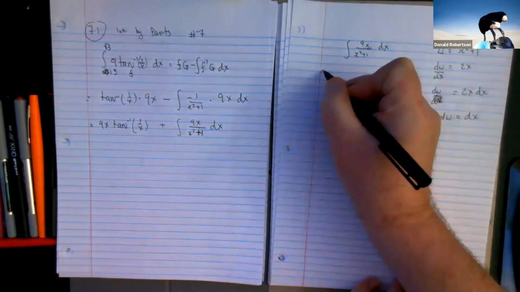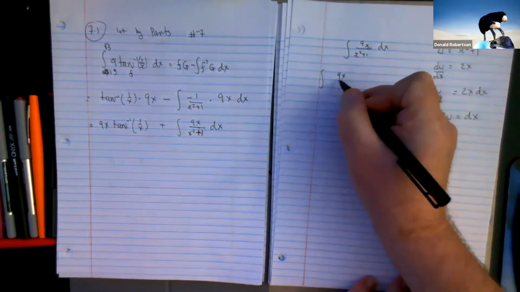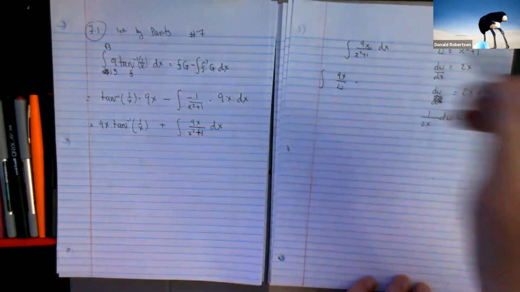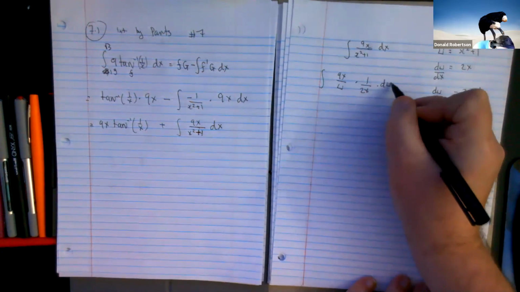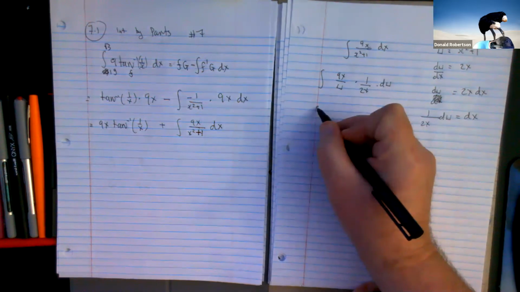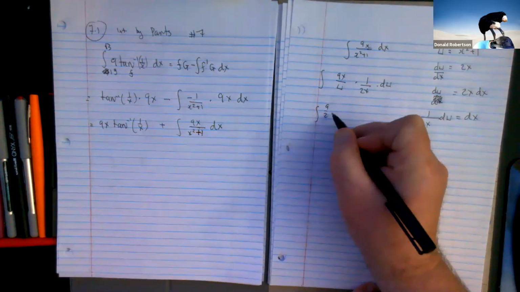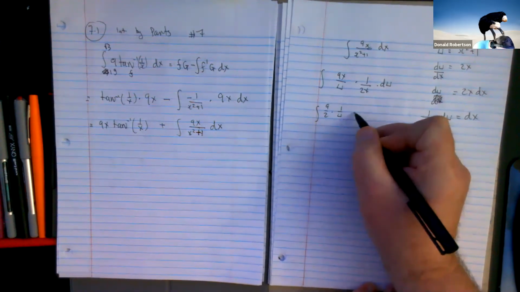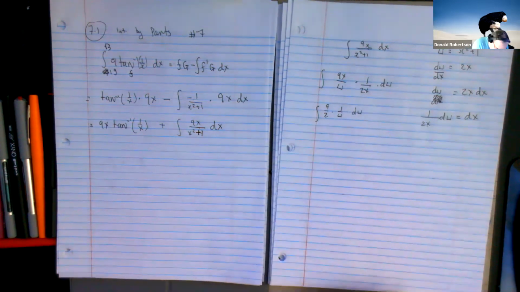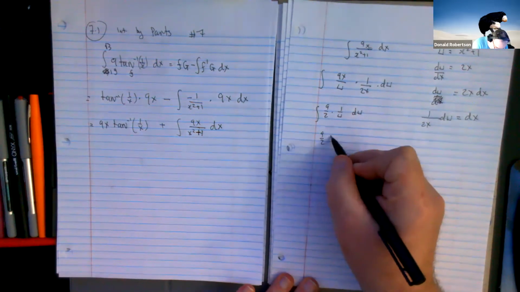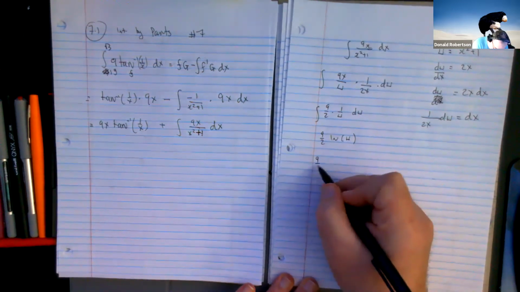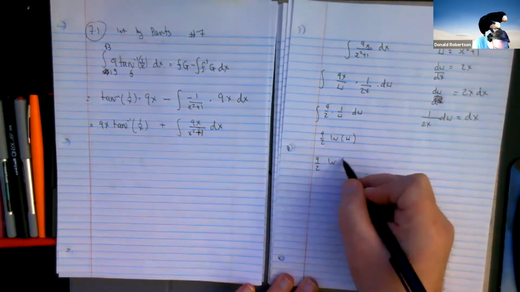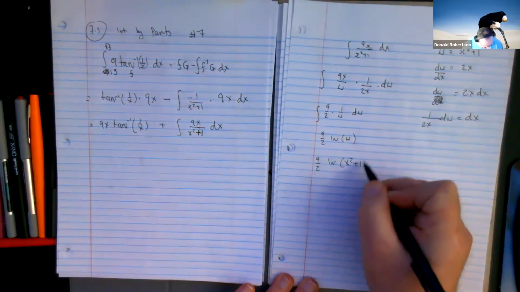So this becomes 9x over u times 1 over 2x du. Cancel out the x's, and you get 9 halves 1 over u. That gets you 9 halves, the natural log of u. That gets you 9 halves, the natural log of x squared plus 1.